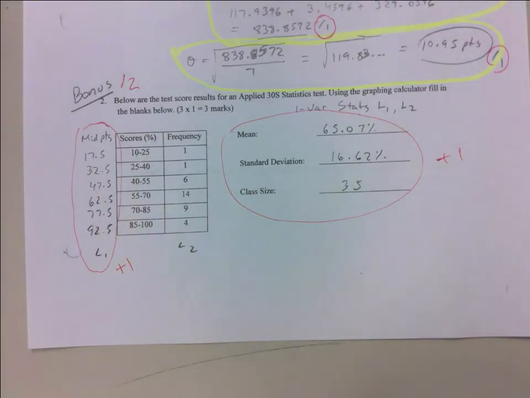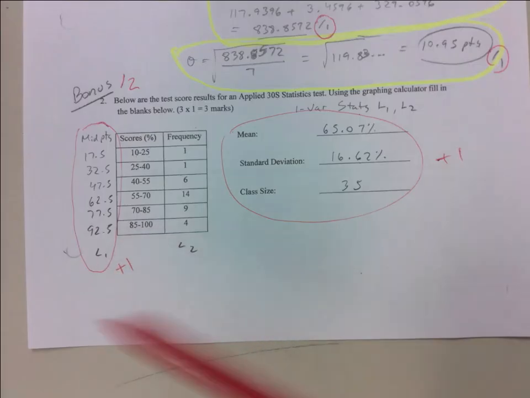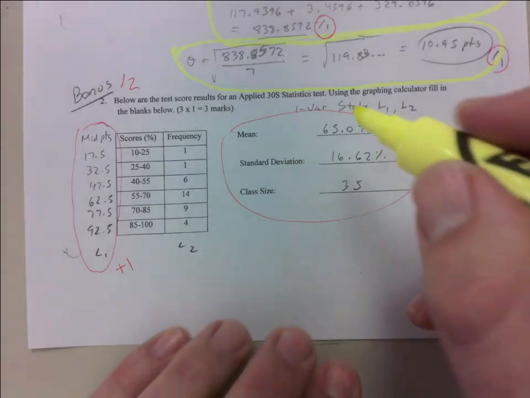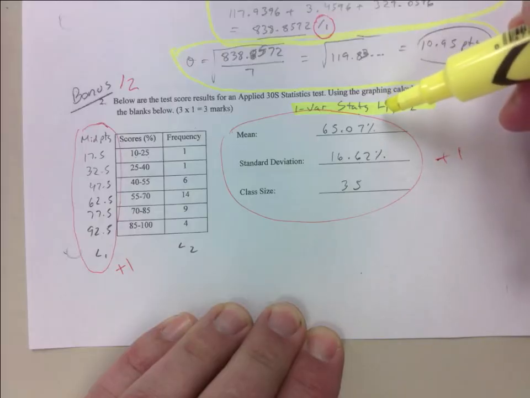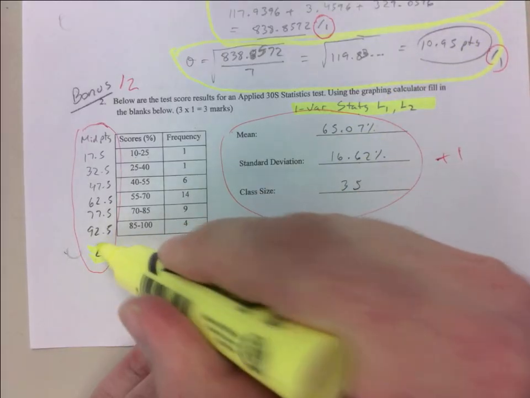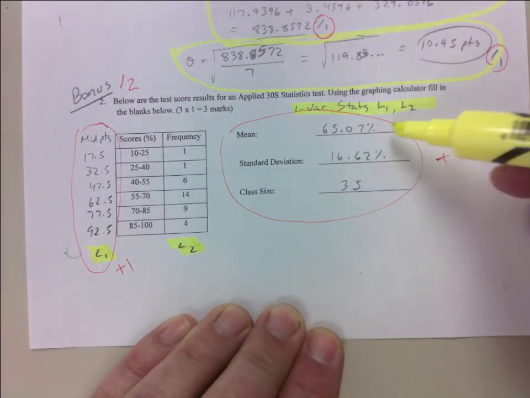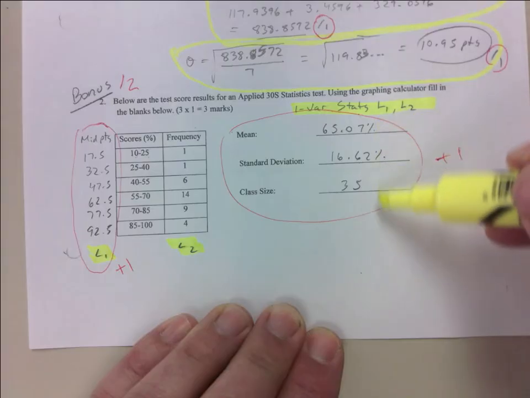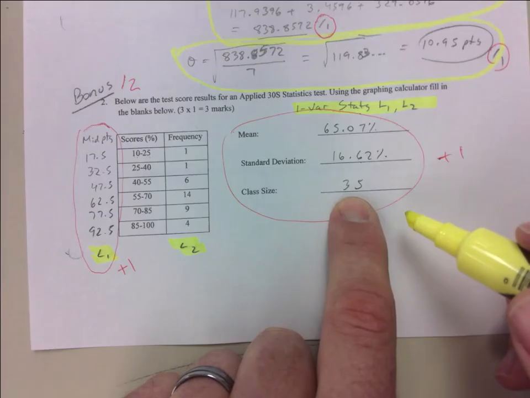Because it's a bonus, we get to set the rules here. And what needs to happen for you to get this part right, you need to have L1, right? You need to put this into L1 and the frequency into L2. And then you get these values here, right? And you'll notice that n is equal to 35 if you do that.